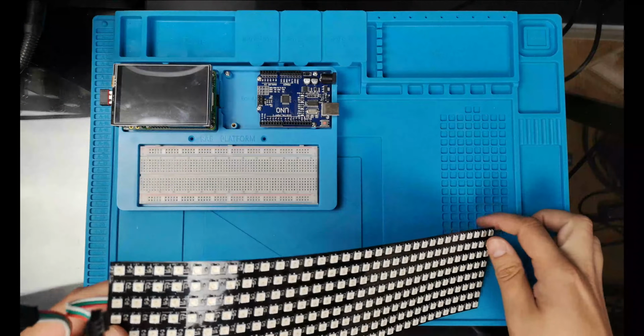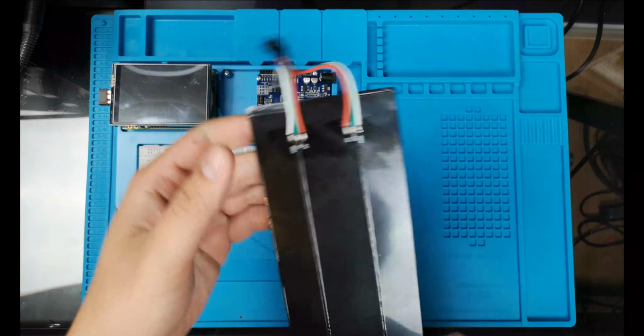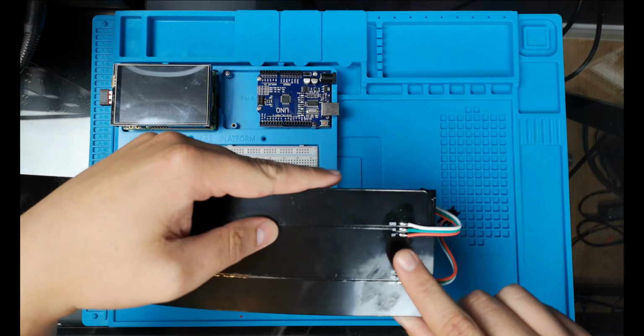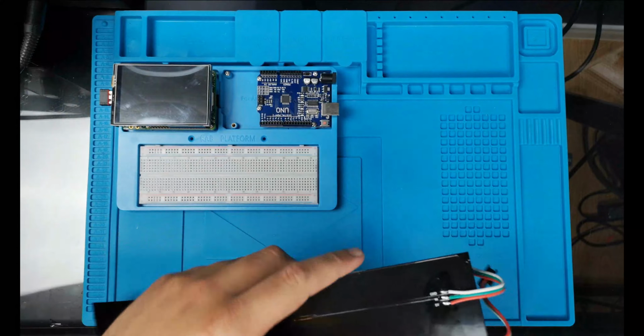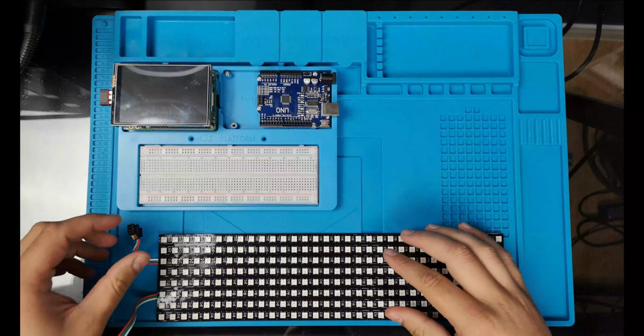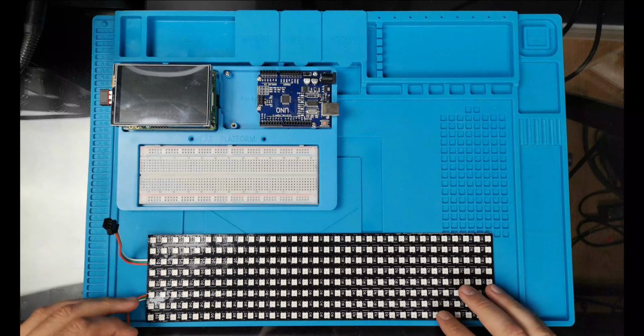So this one is a 32 by 8, so it has 256 LEDs, and you can connect more than one together. So you have the data in and the data out. On our side, we will of course use the data in, and the first step will be to connect the ground of the LED matrix and the Arduino together.